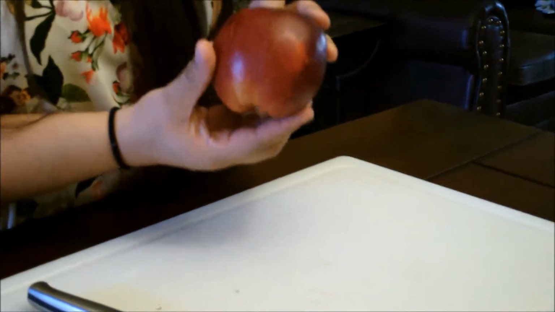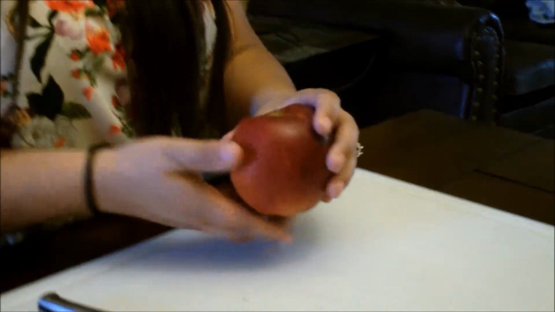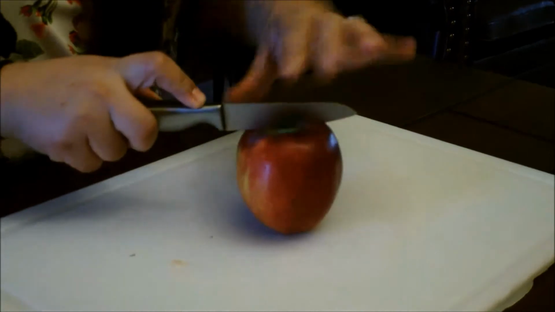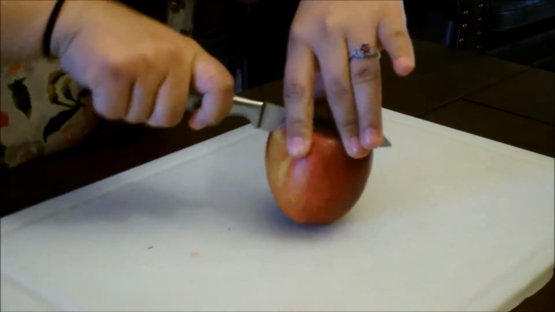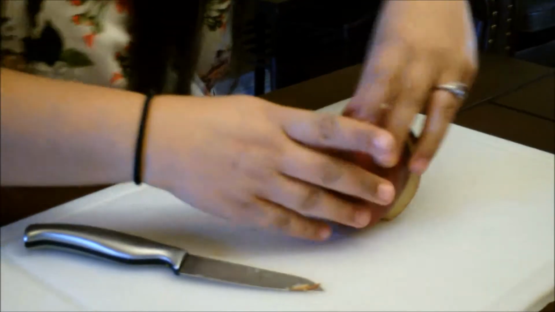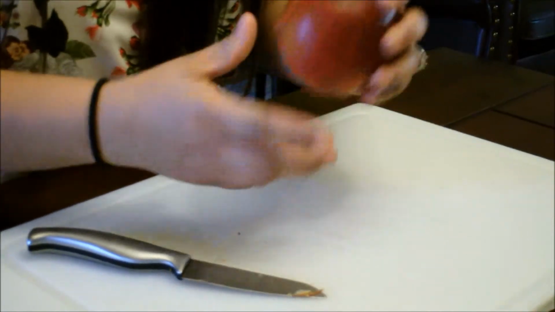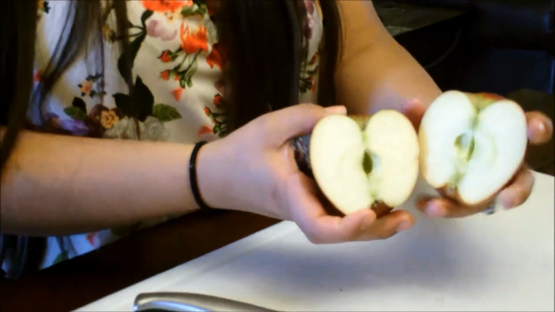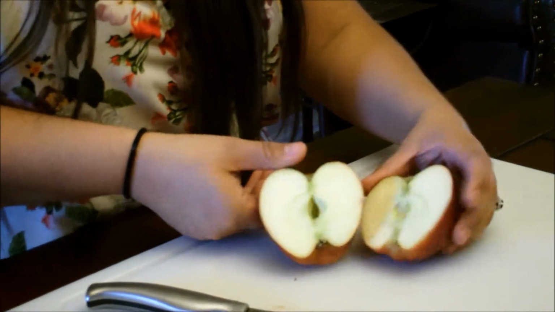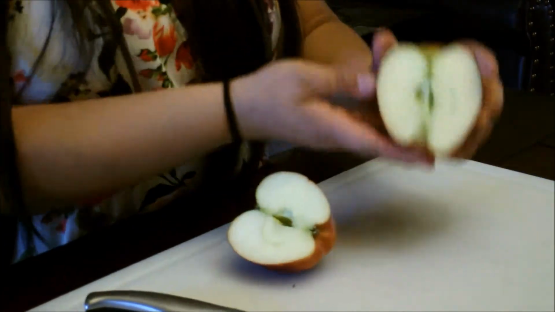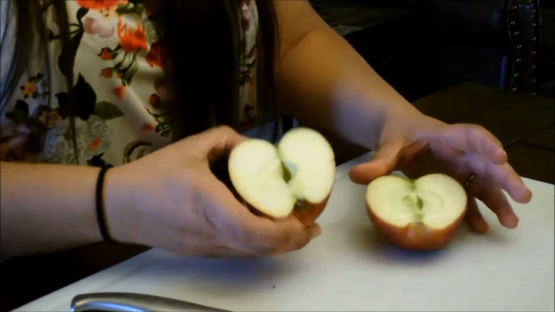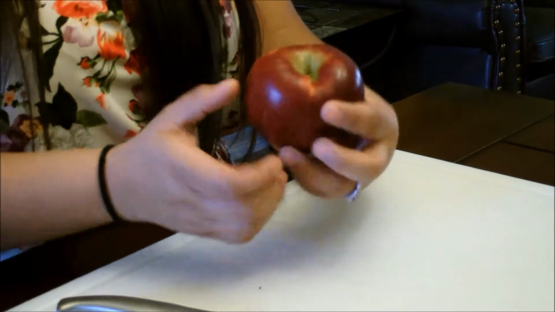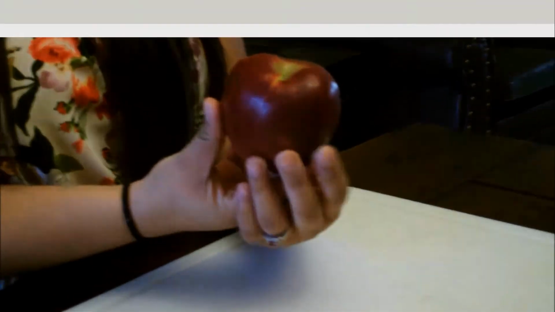Here we have one whole apple. We are going to cut this apple in half. So I go ahead and cut it in half, and we're going to cut it into two equal parts. So here we have two equal parts. Here I have 1/2 the apple, and here's half the apple. When we put them together, we go back to one whole apple.